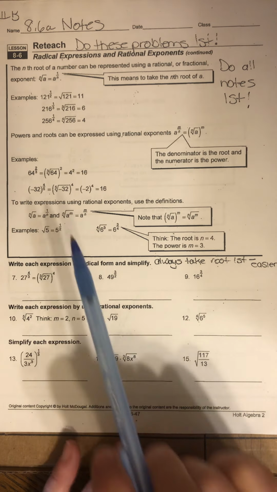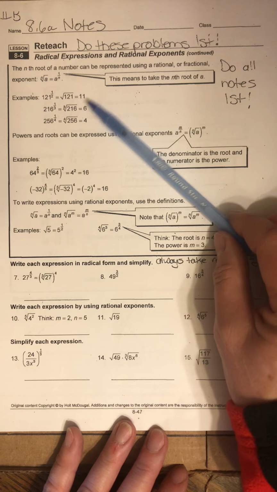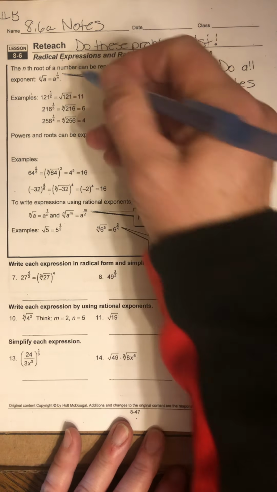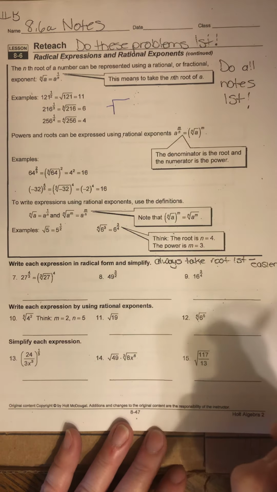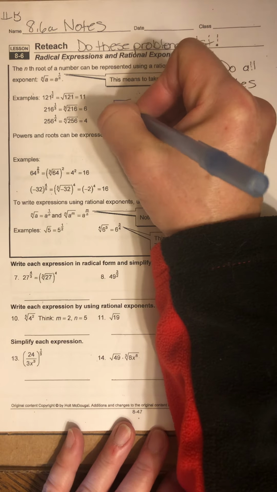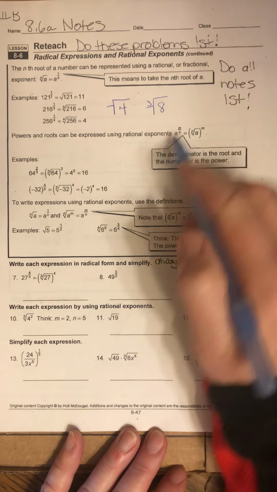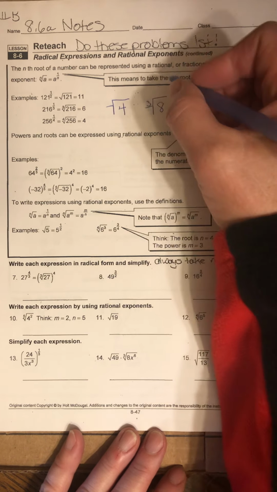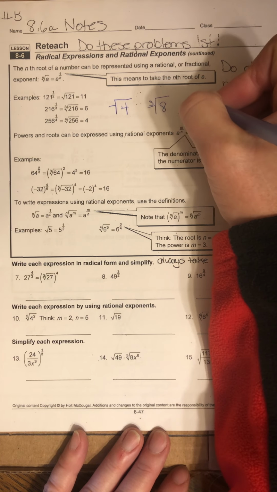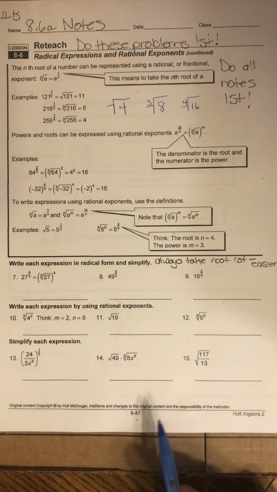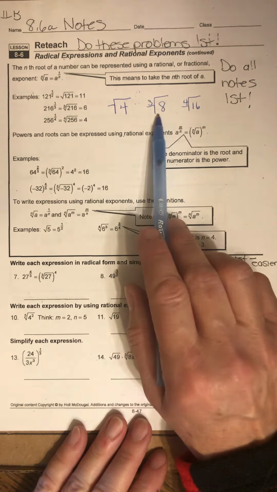The first thing I want to point out to you is you know what a radical sign looks like, right? When we have a radical sign by itself with a number underneath it, that means to take the square root. If we have a radical with a small index out front, like a 3, this is the cube root, and this is the 4th root. These are radical expressions because they have the radical sign in each of them.